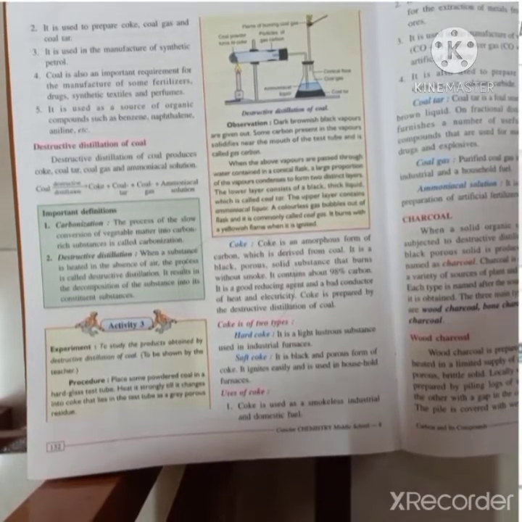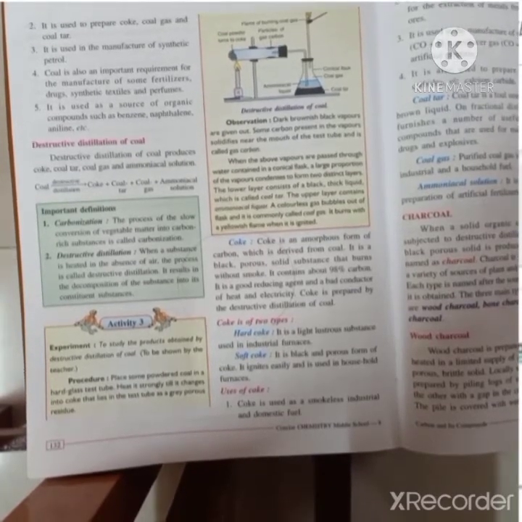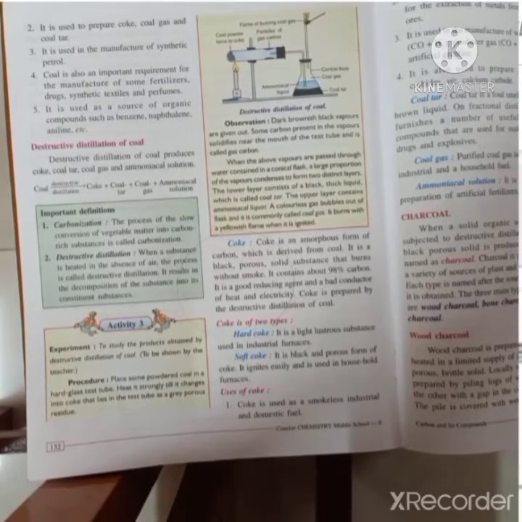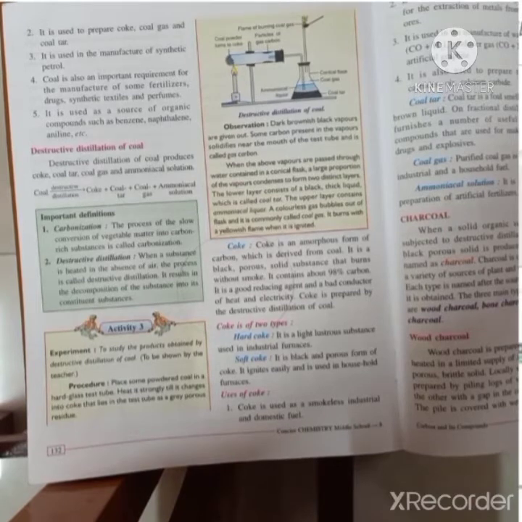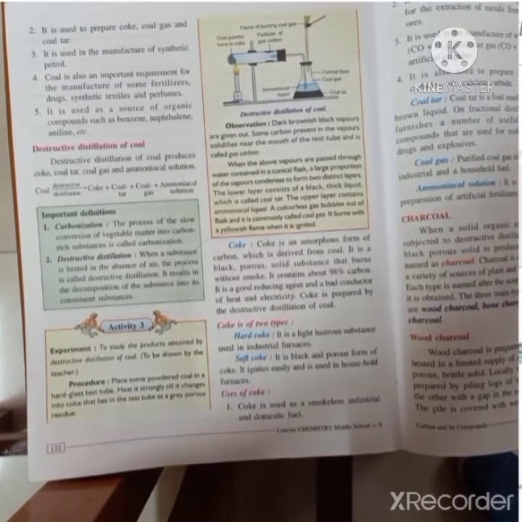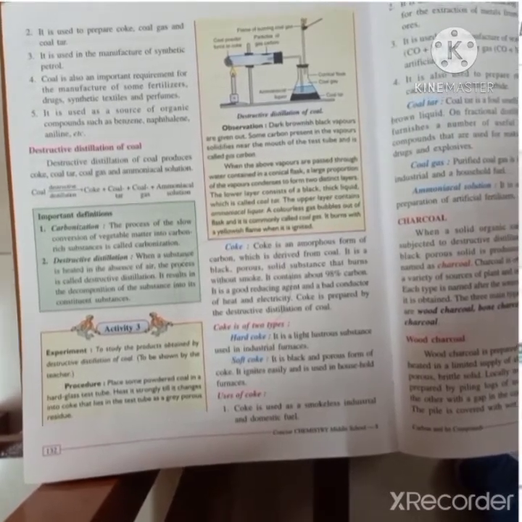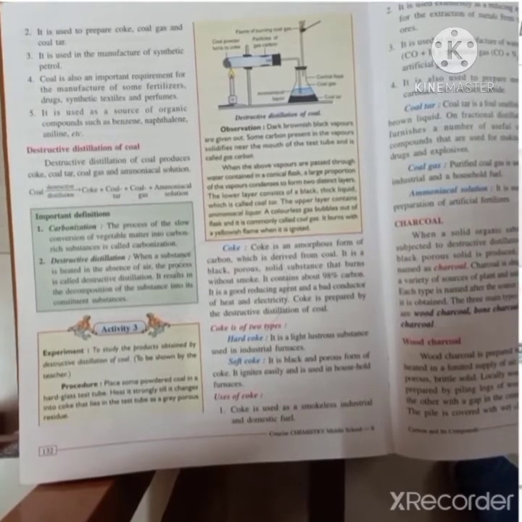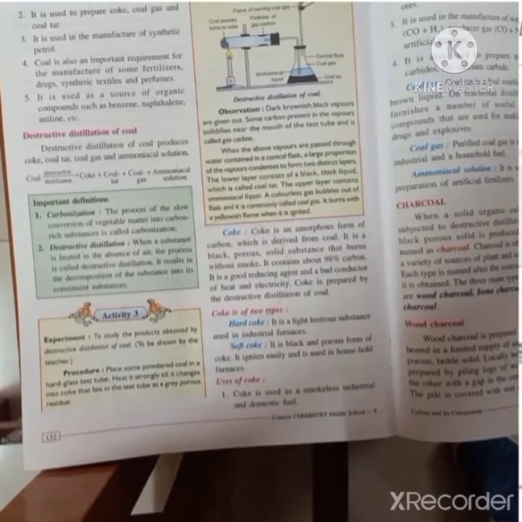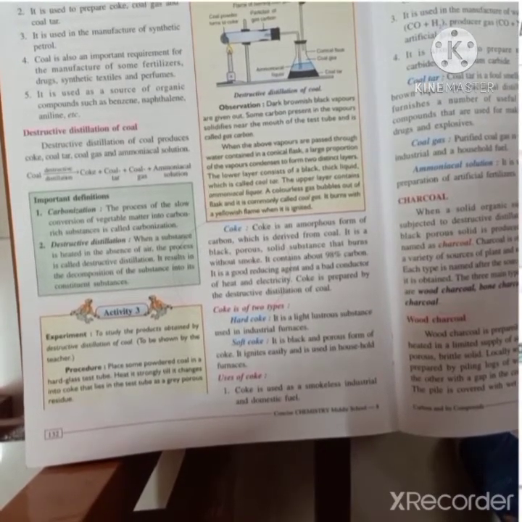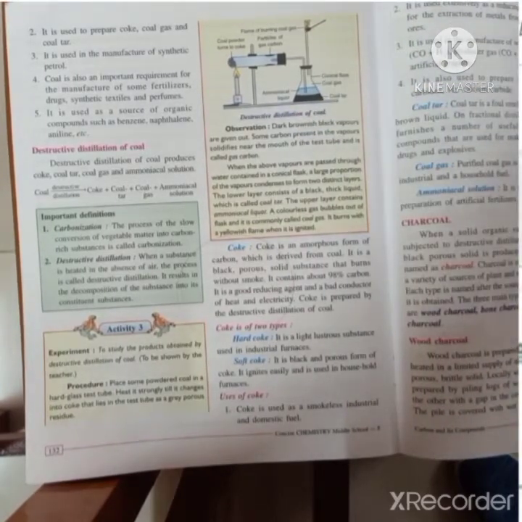Now the dark brownish black vapors that are coming out, some carbon is present in the vapors also, so you need to solidify those vapors near the mouth of the test tube, and that is gas carbon. When the above vapors are passed through water contained in a conical flask, a large proportion of the vapors condenses to form two distinct layers. As you can see in the diagram, there are two distinct layers formed.